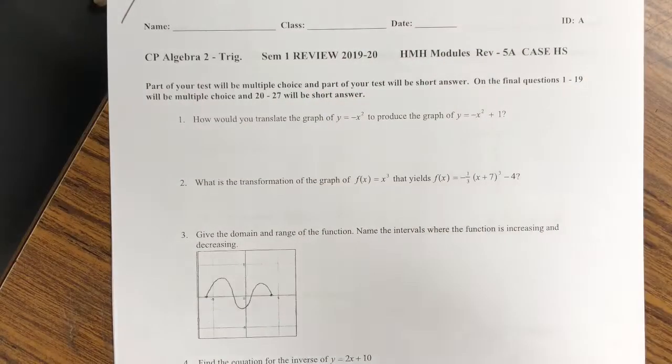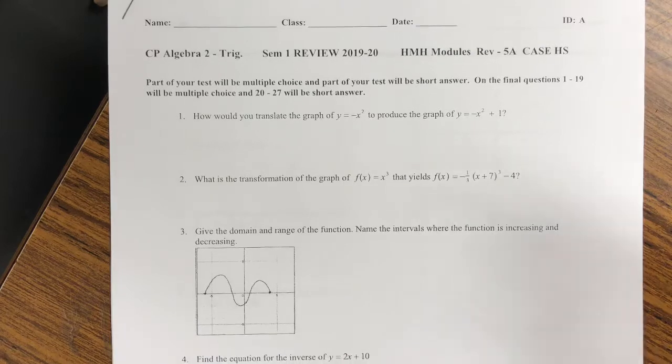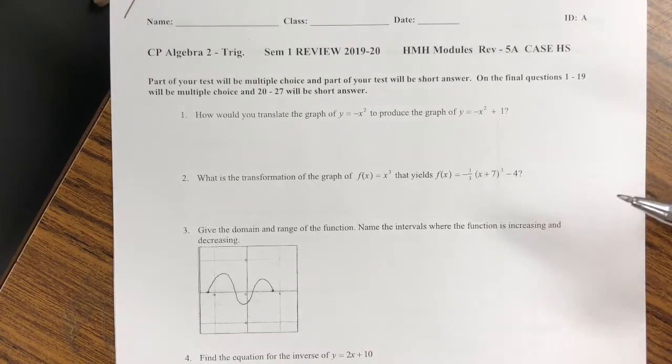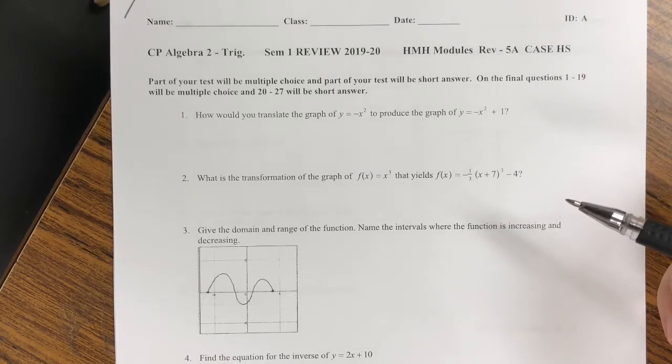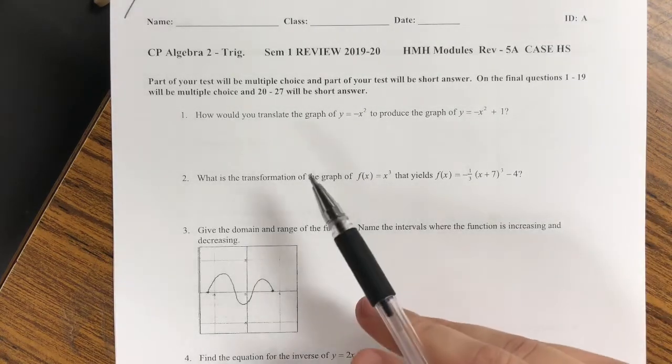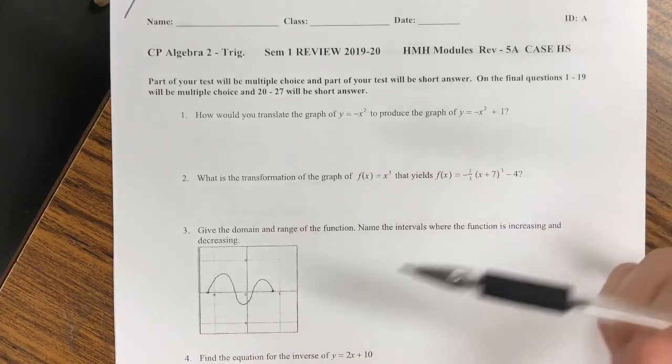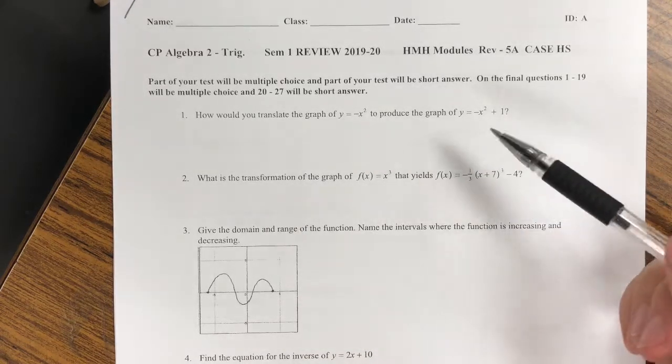All right, so here is the trig review. I'm gonna do my best to go through as much as I can. I will say that going over your module notes is probably the more comprehensive way to go over this stuff. So some of it will be multiple choice, some will be short answer. Either way, you still gotta know what you're doing.